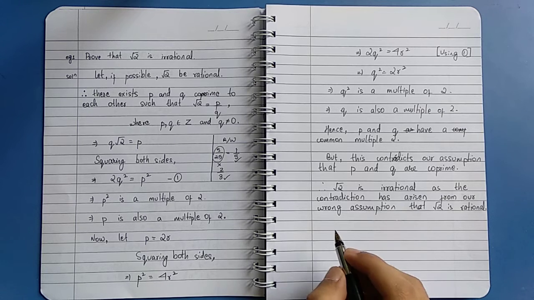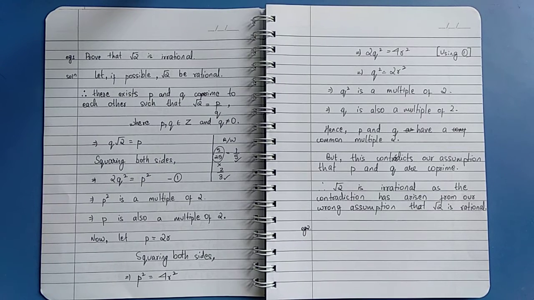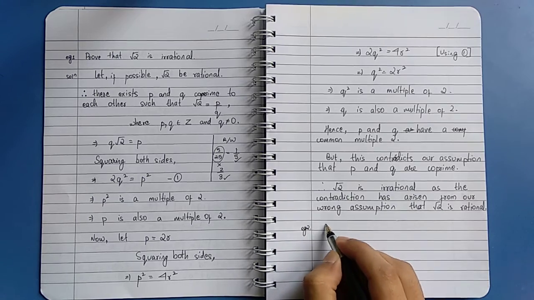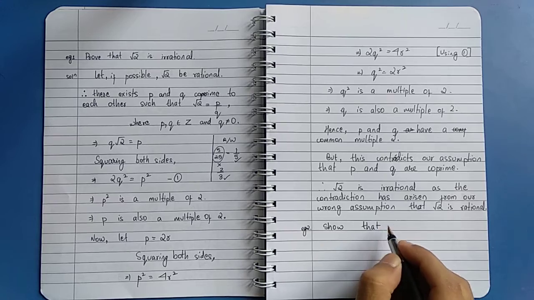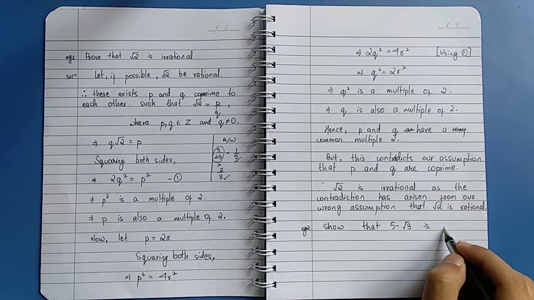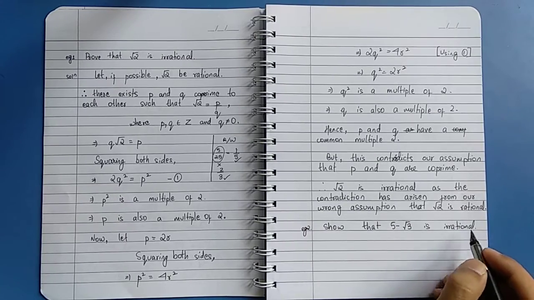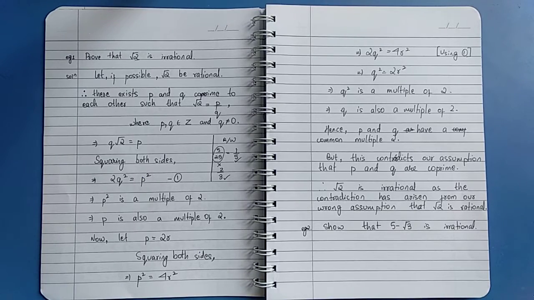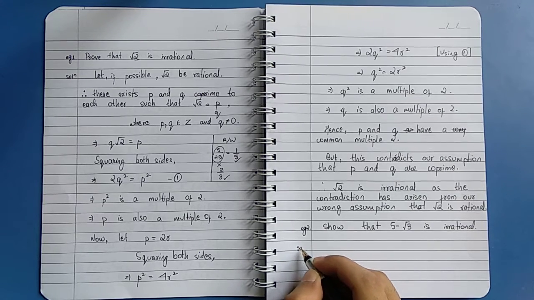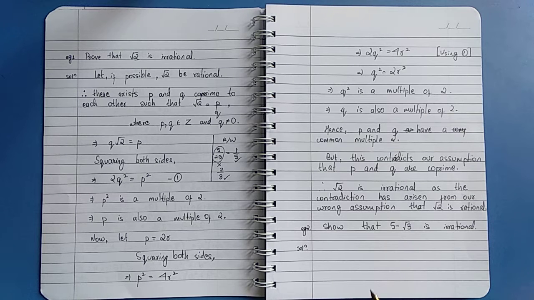Okay. Example 2. In the same way, you can show root 5 or root 7 or, say, root 11, any such number as irrational. Example 2: Show that 5 minus root 3 is irrational. If you have to show root 2 or root 3 or root 7, root of any prime number, you need to follow these particular steps. But when you are given 5 minus root 3, we need to show that this is irrational. We will follow a little different method. We'll follow the method of contradiction itself, but the procedure will be a little different.